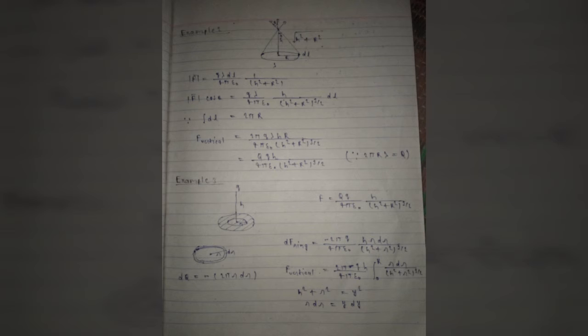In this integration, all the quantities q, lambda, h are fixed. So the only integration is over dl, and the integral of dl is really the length of the ring, which is 2 pi r. Therefore the net force, which comes out only in the vertical direction, is equal to 2 pi q lambda h r over 4 pi epsilon 0 times h square plus r square raised to 3 by 2.